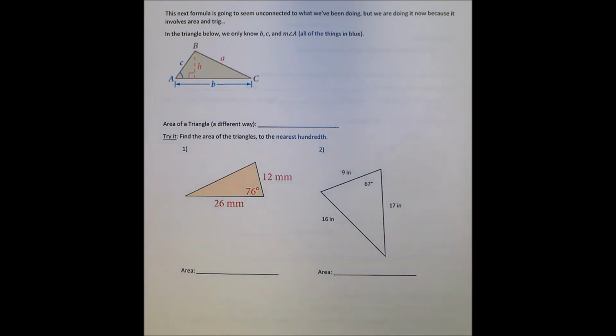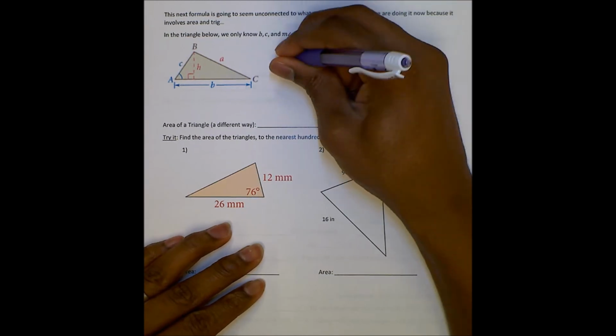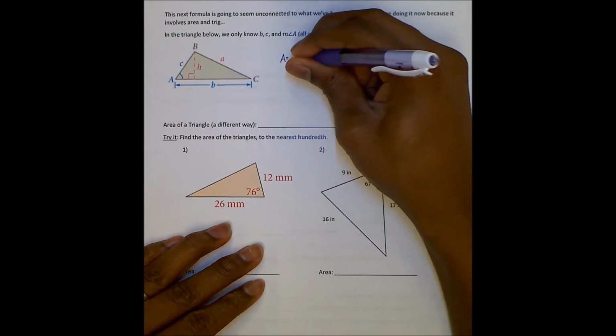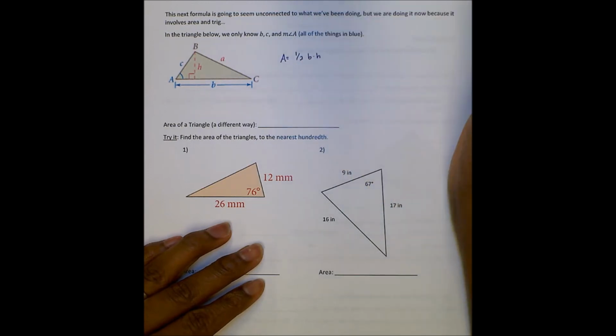Okay, this next formula is going to seem a little bit unconnected with what we're doing, but we're doing it now because it involves area and trig. Okay. In the triangle below, we only know B, C, and the measure of angle A. So all the things in blue. I'm going to show you kind of how H and these sides are related. Alright, so we all know the area of the triangle is 1/2 base times height. 1/2 base times height.